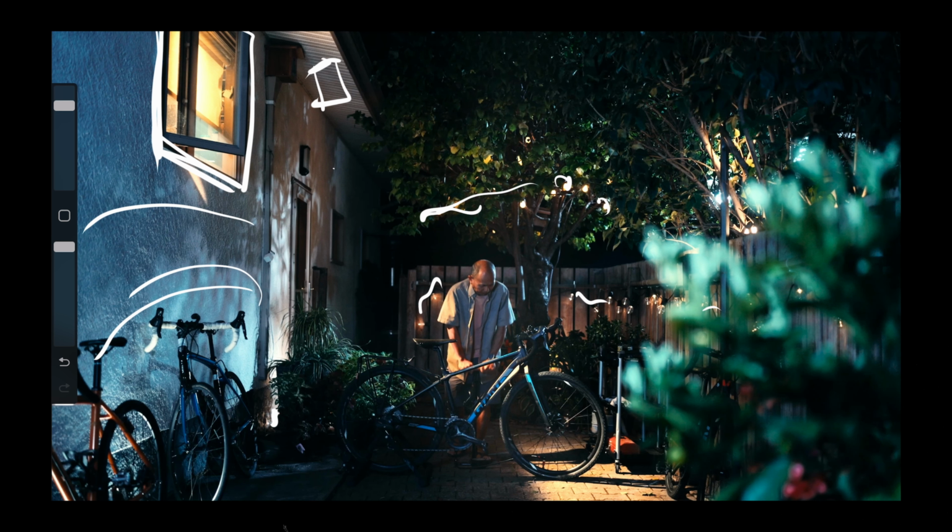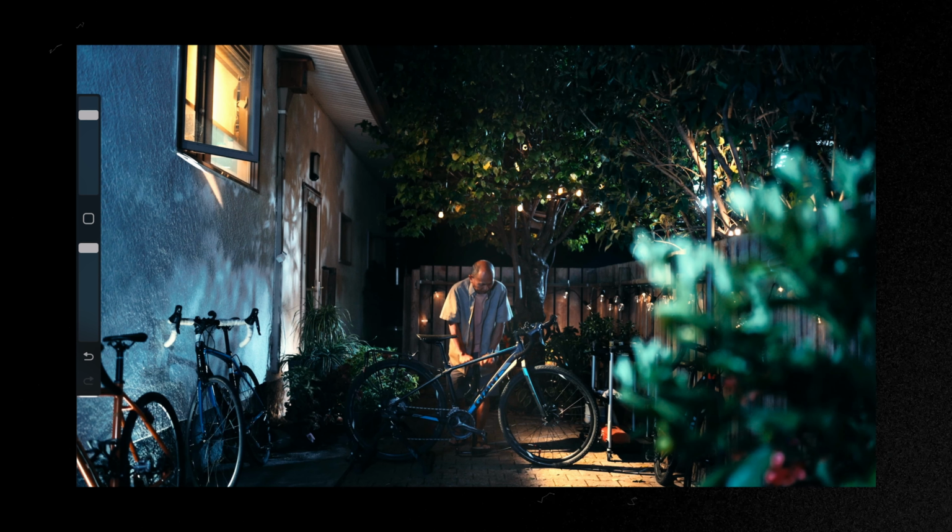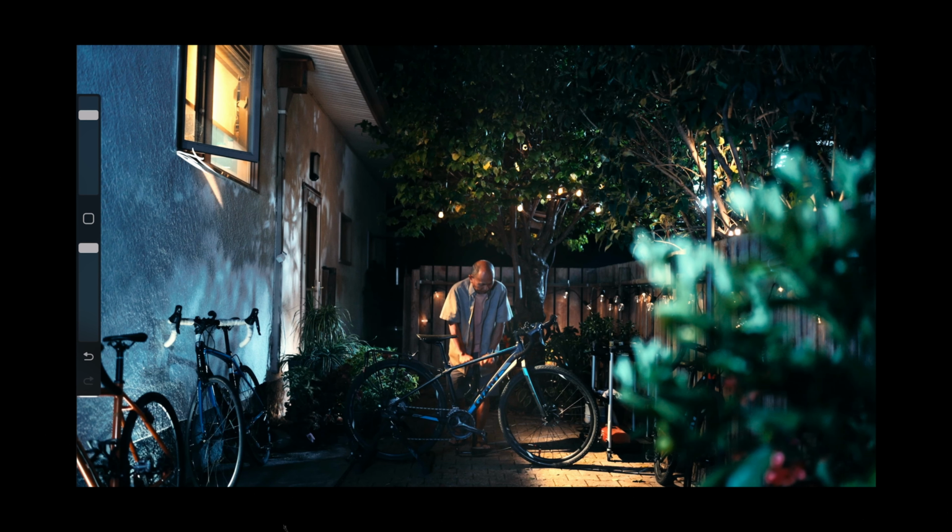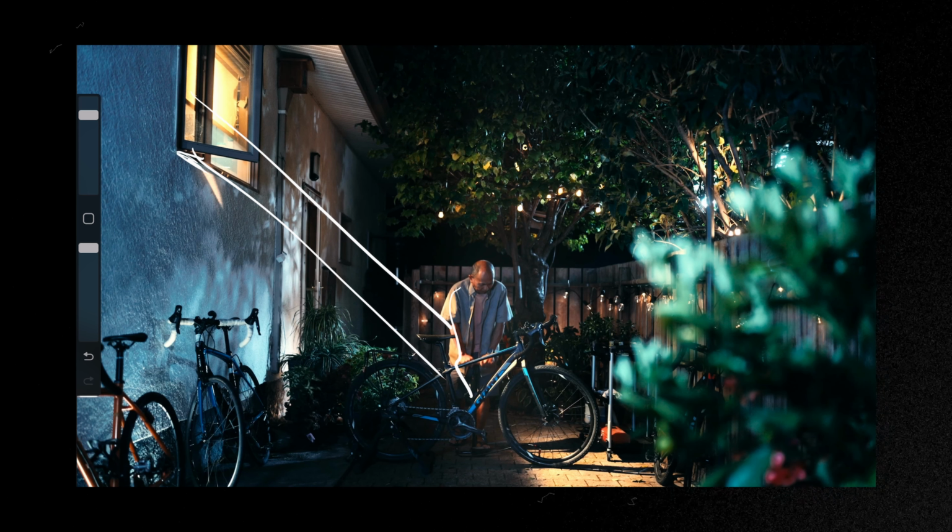Also, we need to keep in mind this main character and bring attention to him and create all of these cues there. First, the main key light there. Create the nice harsh kick like this.